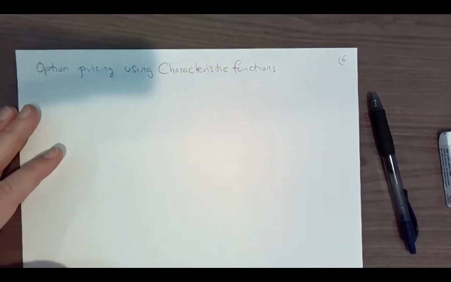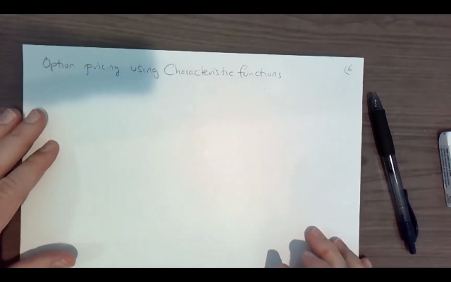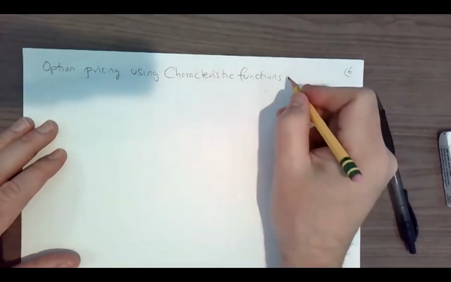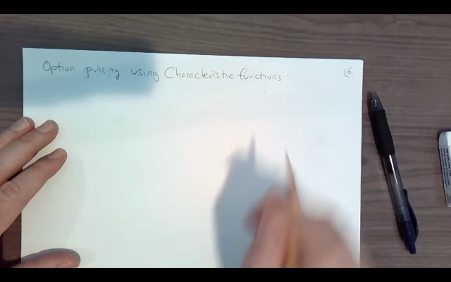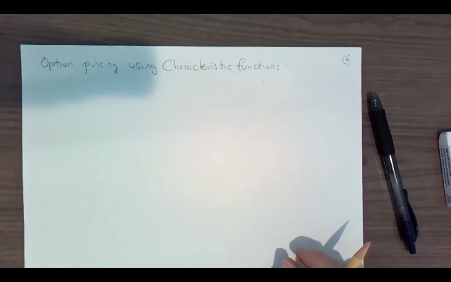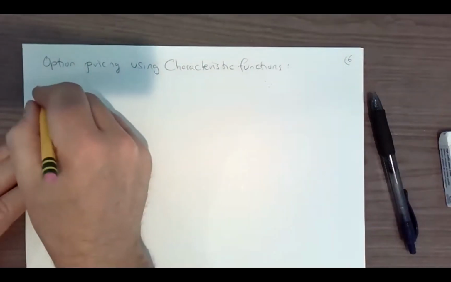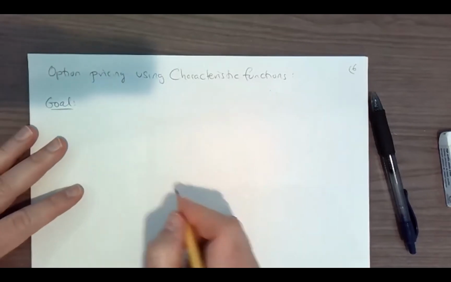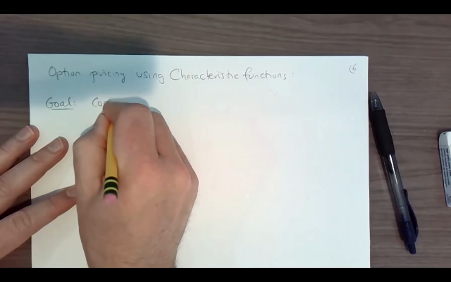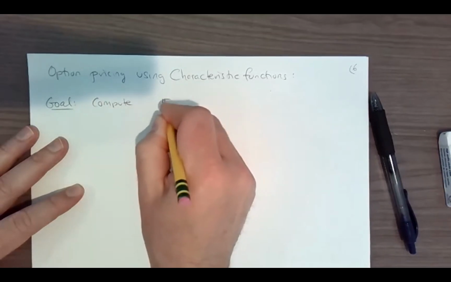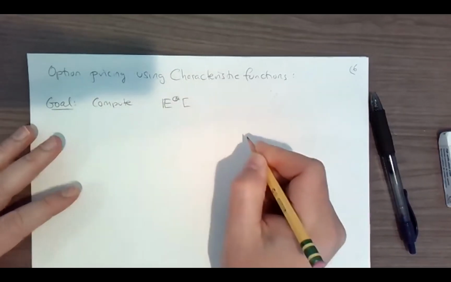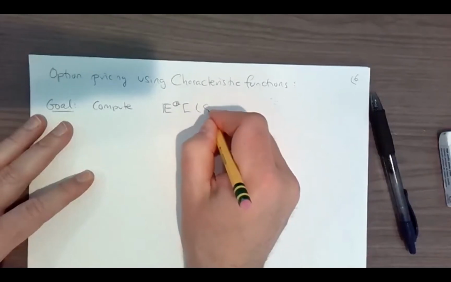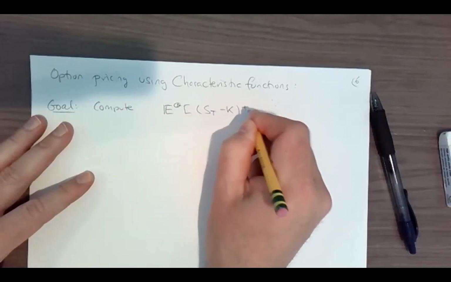In these two models, I don't have a good grip on what the density is, at least not a priori, but what I'll show you now is how to compute the characteristic functions. So the goal is to compute the expectation of, say, if it's a call, S_T minus K, positive part.